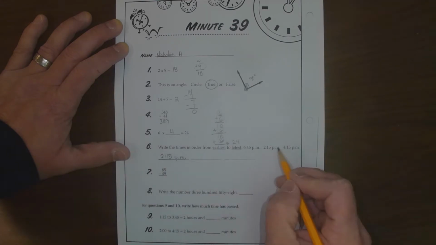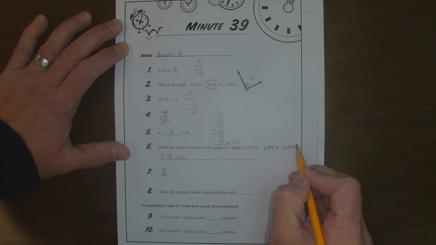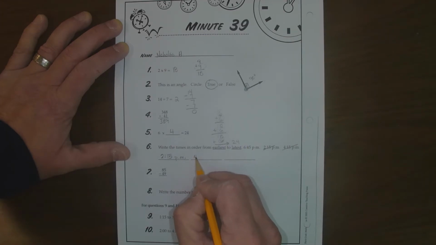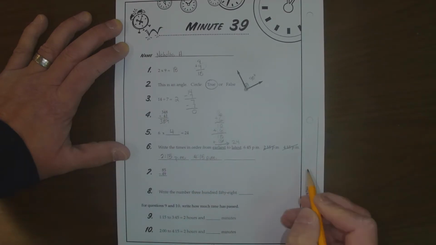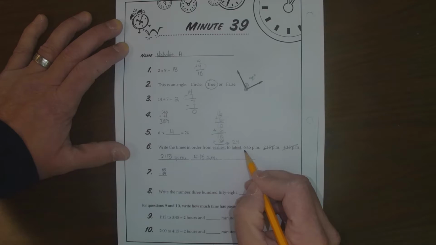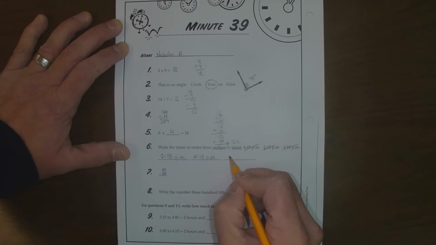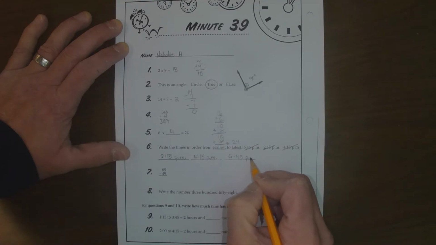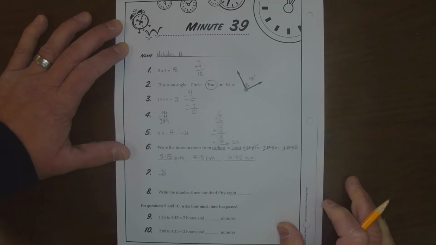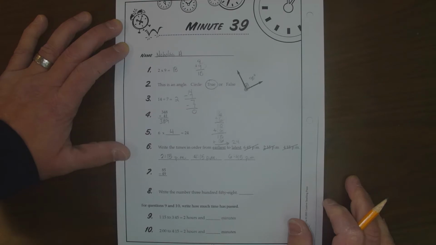Then I go look at the next one. My next biggest hour is 4:15, so 4:15 would go here. And then my last time is 6:45 p.m., and that one should go here. So just practicing putting times in place from a digital clock.